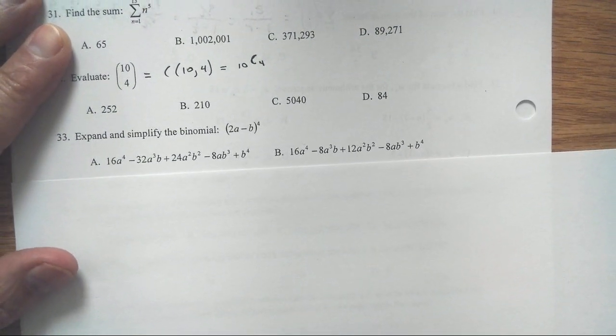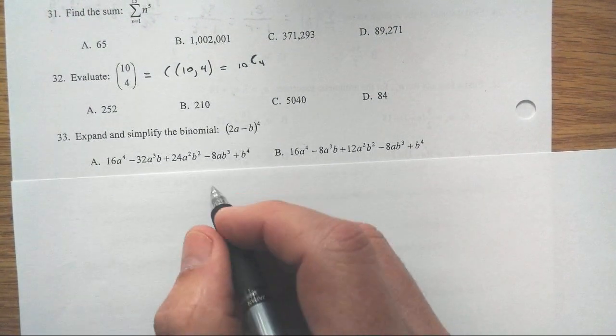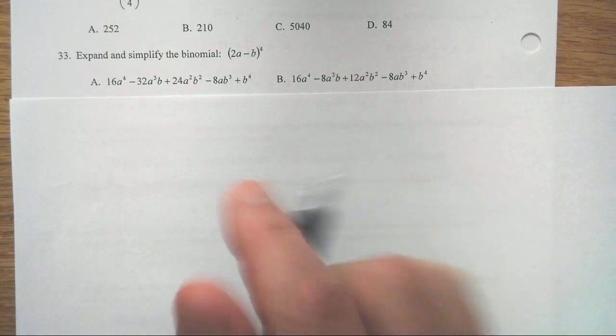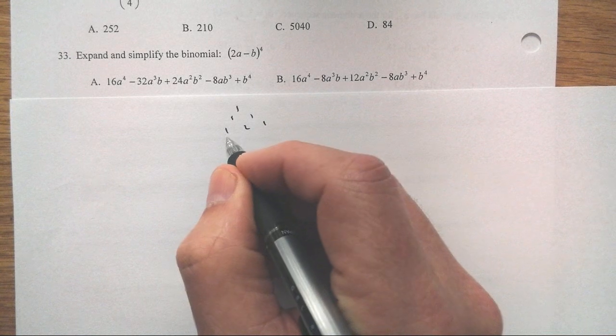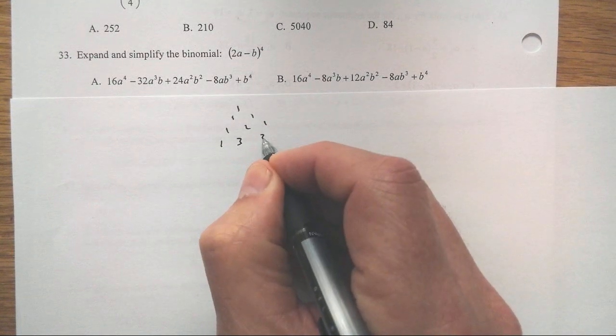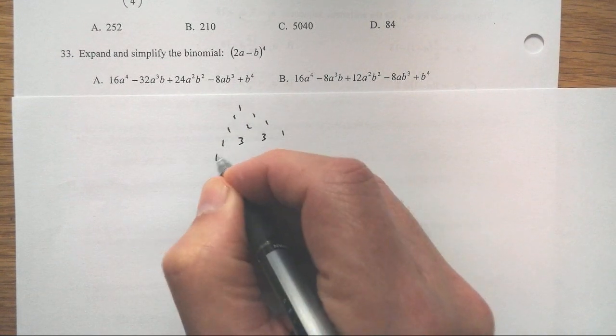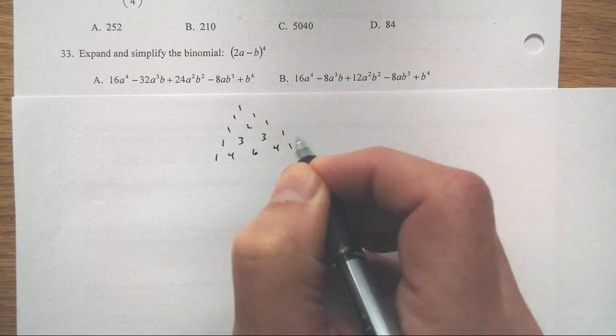Expand. This one we're going to need to know the rule. To the fourth row of Pascal's triangle. Here we go. 1, 1, 1, 1, 2, 1, 1, 3, 3, 1. That's considered third row. 1, 4, 6, 4, 1.